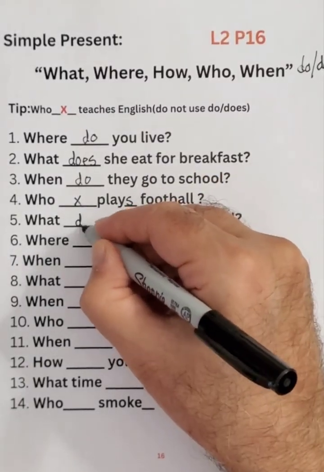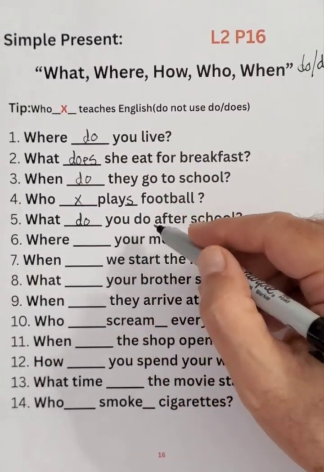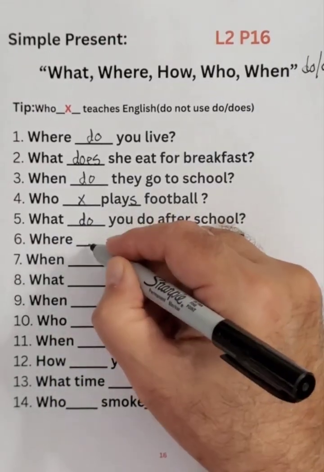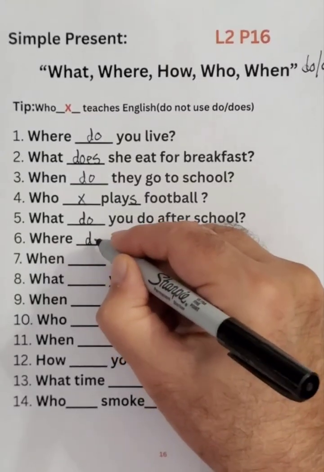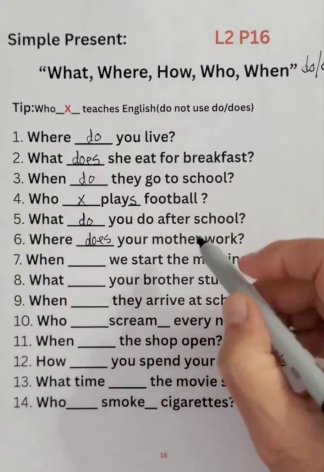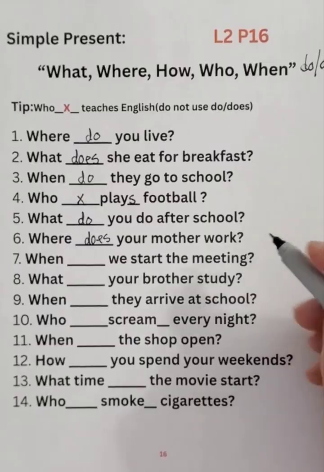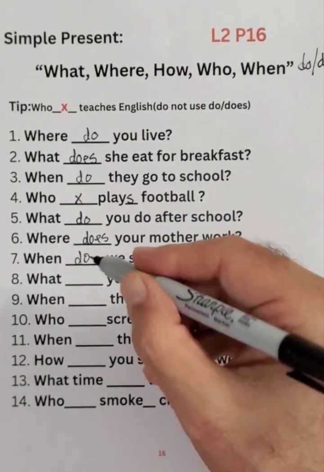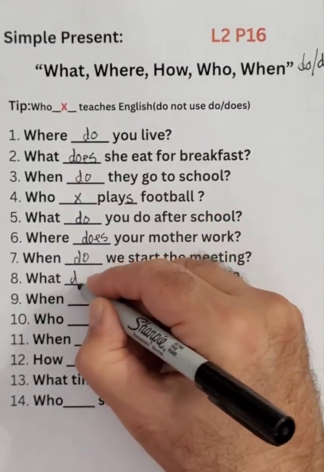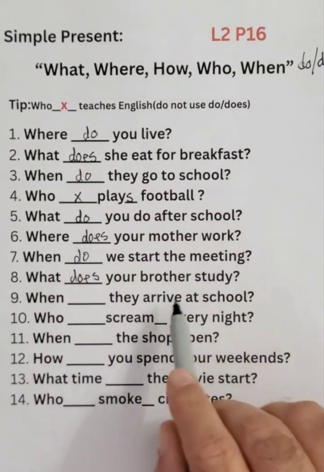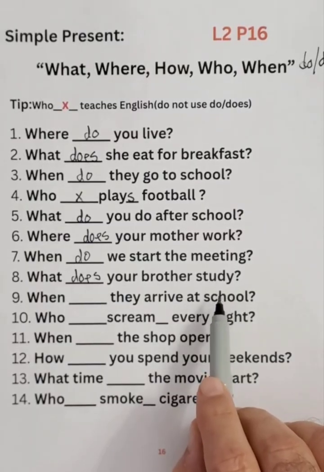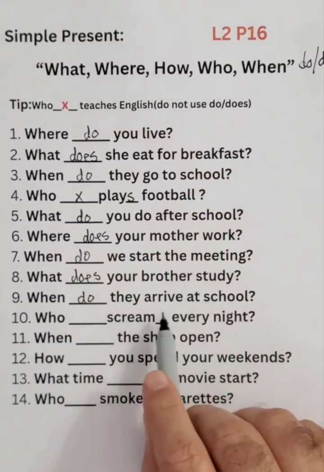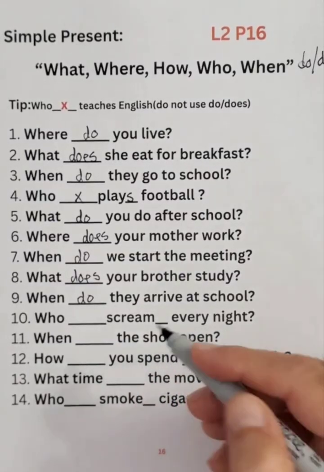What do you do after school? Where does your mother work? When do we start the meeting? When does your brother study? When do they arrive at school?